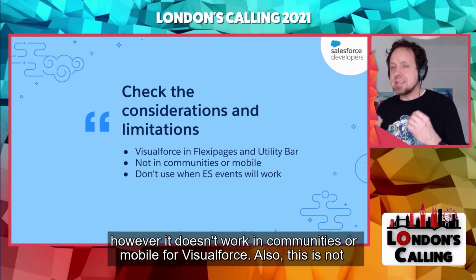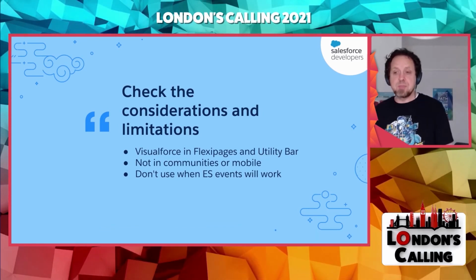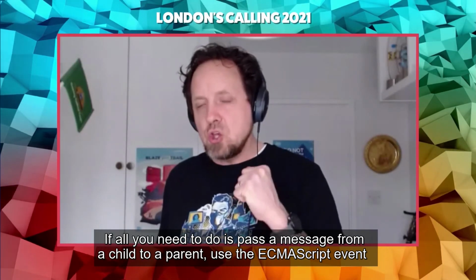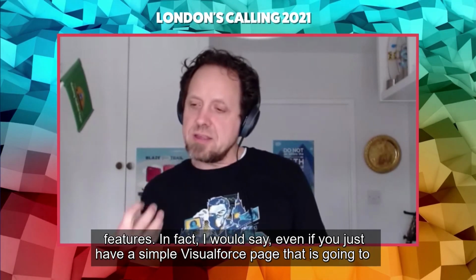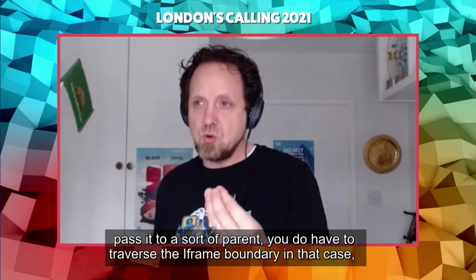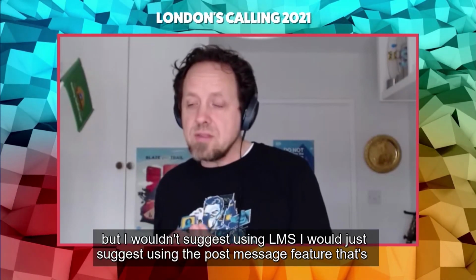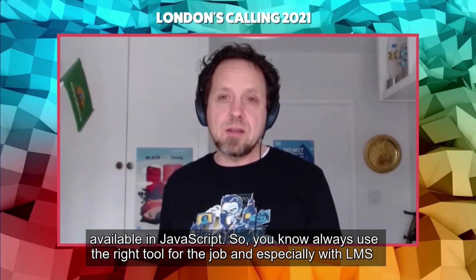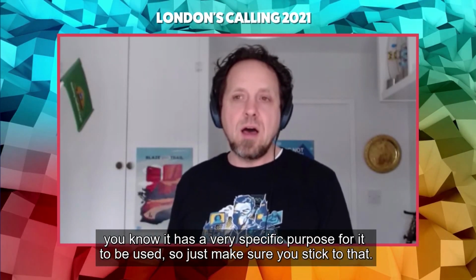Also, this is not meant to be a sort of easy, lazy replacement for the ECMAScript event functionality. If all you need to do is pass a message from a child to a parent, use the ECMAScript event features. In fact, I would say, even if you just have a simple Visualforce page that is going to pass it to a sort of parent, you do have to traverse the iframe boundary in that case. But I wouldn't suggest using LMS. I would just suggest using the post message feature that's available in JavaScript. So, always use the right tool for the job. And especially with LMS, it has a very specific purpose for it to be used. So just make sure you stick to that.